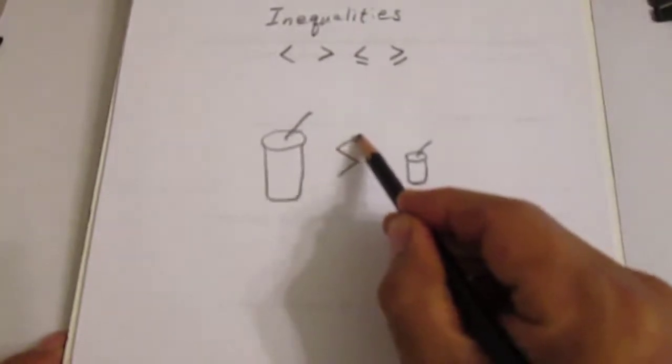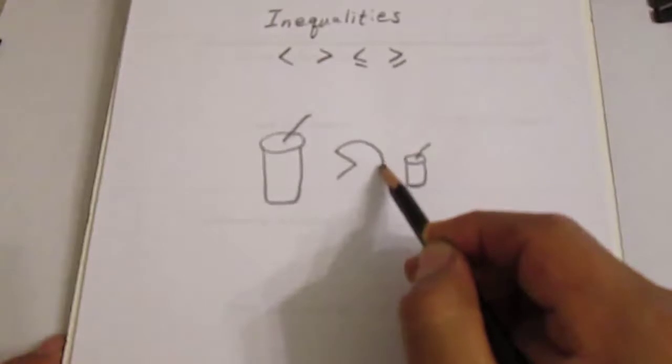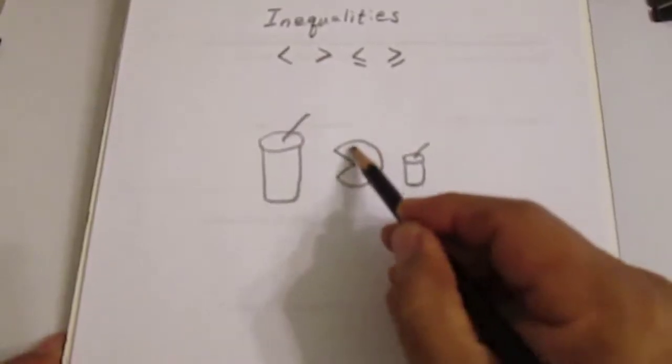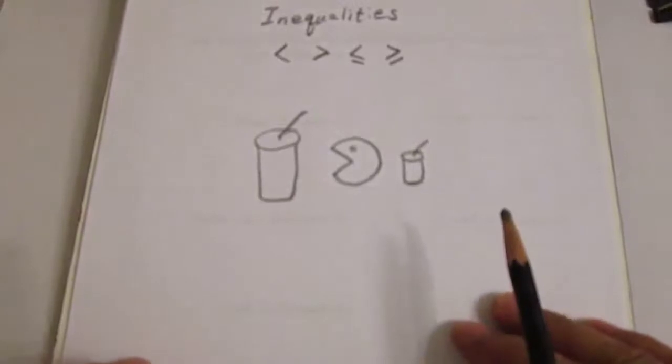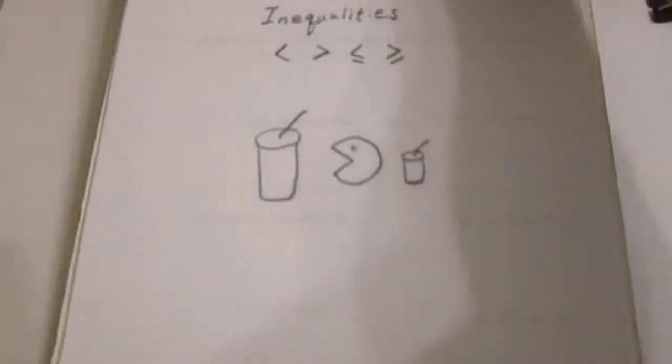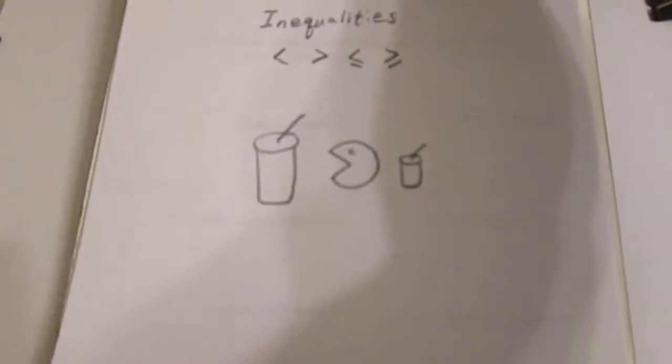When I taught this to my daughter, she drew little Pac-Men, and every problem she was doing, she always drew this Pac-Man. Whatever works for anyone is fine. She was little back then. But now that we have that little picture explaining it, let's do some problems and see what we can do here.